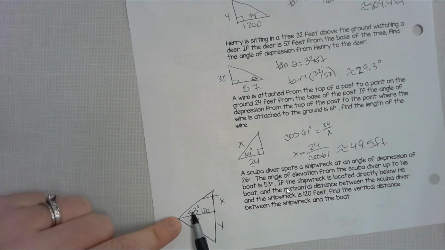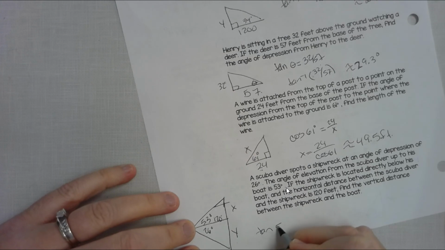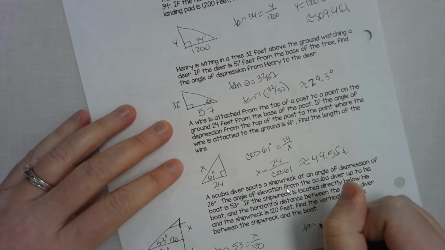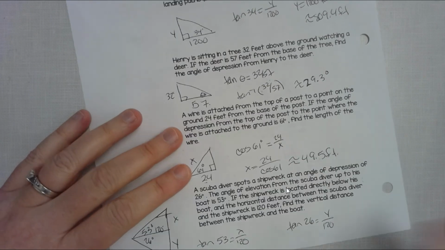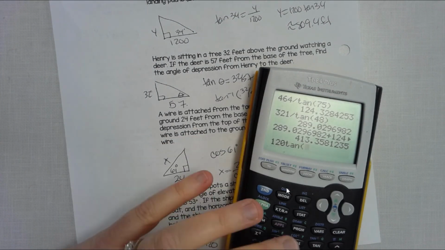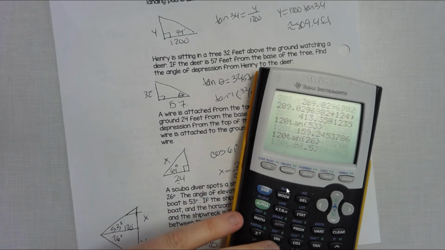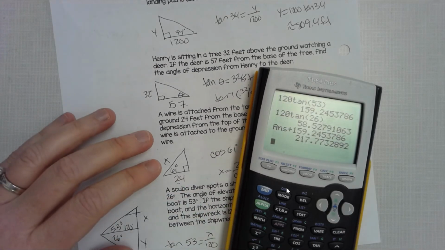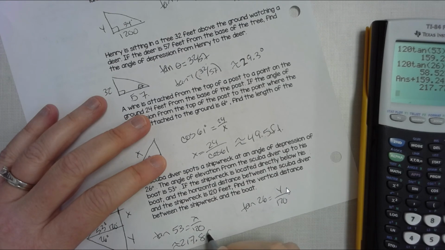So that's 53 degrees, this is 26 degrees, and we're going to use the X and Y. So I'm going to say tangent of 53 equals X over 120. Tangent of 26 equals Y over 120. Both of these become multiplication problems. So I'm going to do 120 tangent of 53. And we're going to add these up. So about 217.8 feet, we'll say.